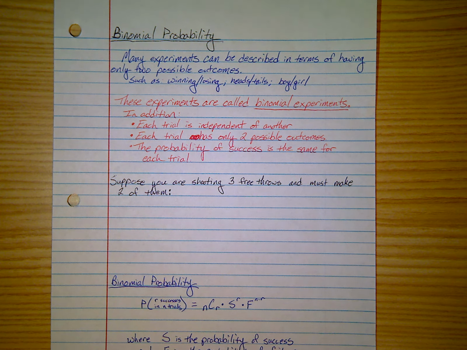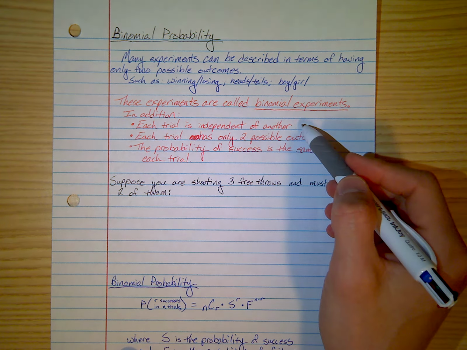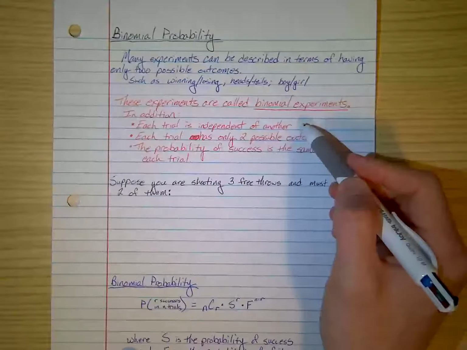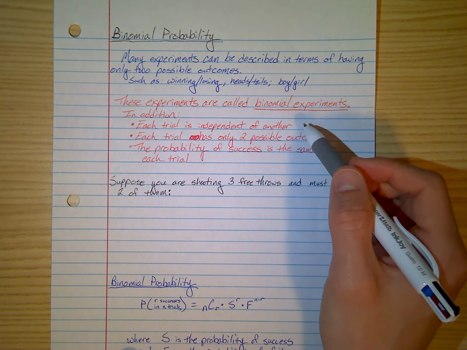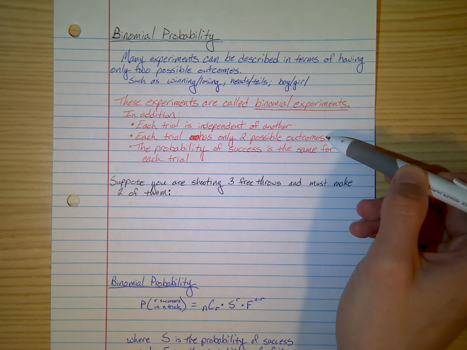So to start off with, let's think of an experiment. Suppose you are shooting 3 free throws and must make 2 of them. Well, how can we do that? We know that this is a binomial experiment because each trial is independent of each other. Each free throw, it doesn't matter the outcome of the previous free throw. You only have two possible outcomes. You're either going to make it or you're going to miss it.